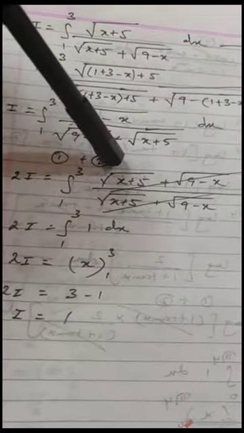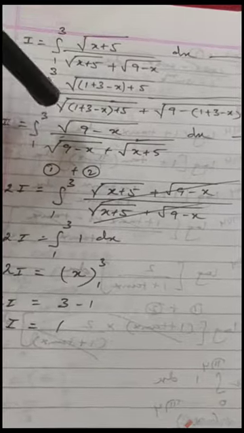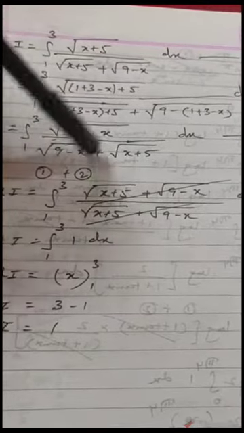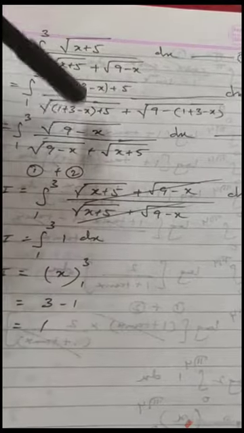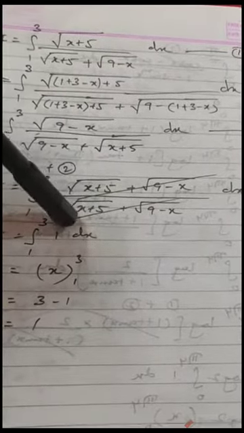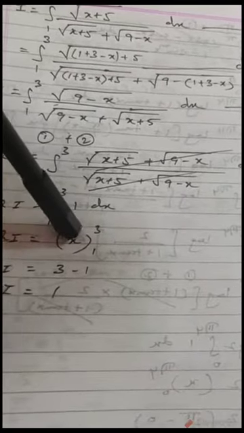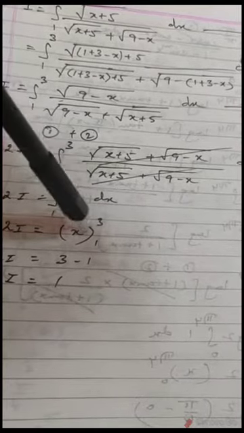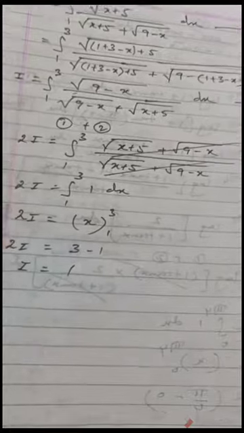And so now when I add 1 and 2, I plus I will become 2I. On the right hand side, integration from 1 to 3, the denominators are the same, so that's the LCM, and you simply add the numerators. So root of x plus 5 plus root of 9 minus x, the whole divided by root of x plus 5 plus root of 9 minus x, they simply get cancelled. You get 1, integration of 1 is x, you put the upper limit and lower limit, you get 3 minus 1, which is 2, but 2I is 2, which means I will become 1.